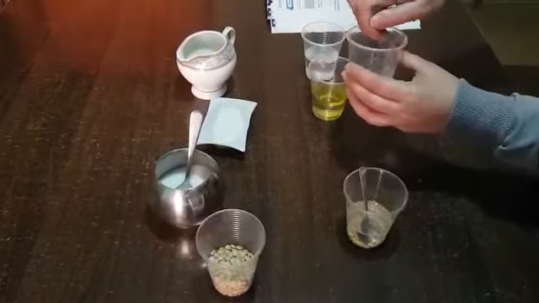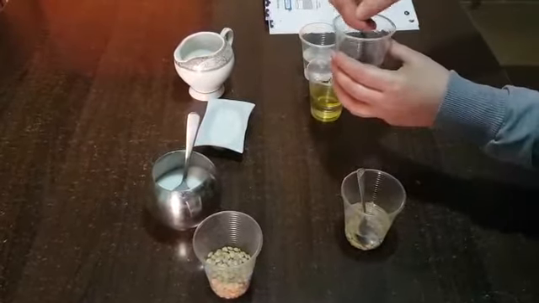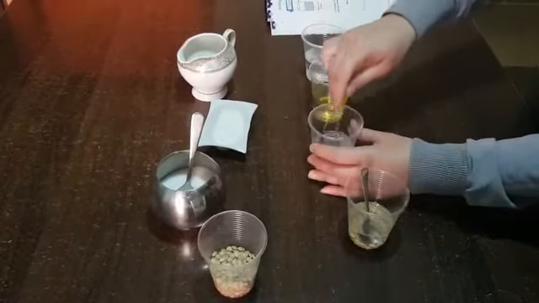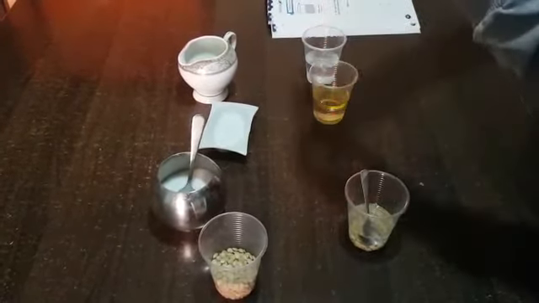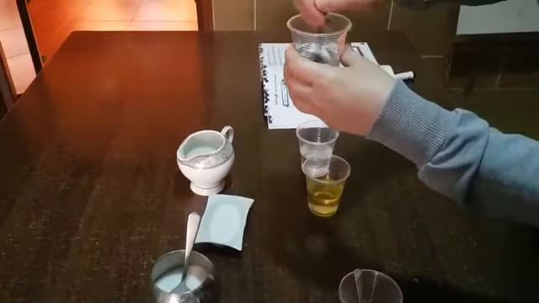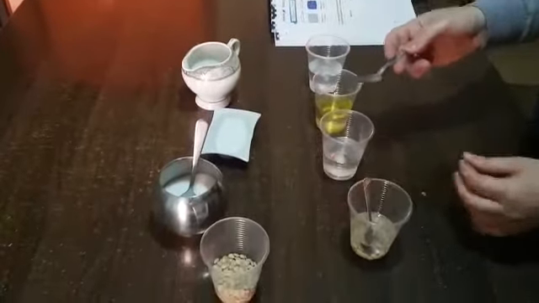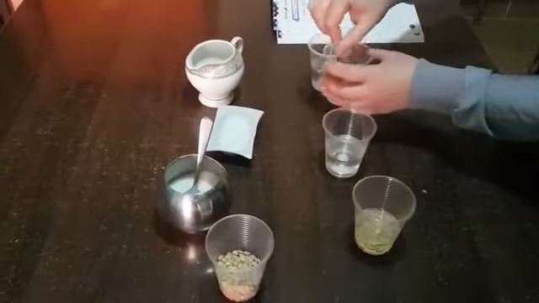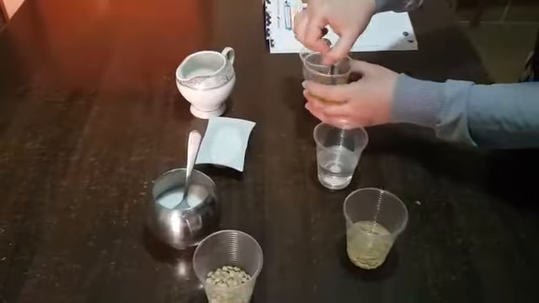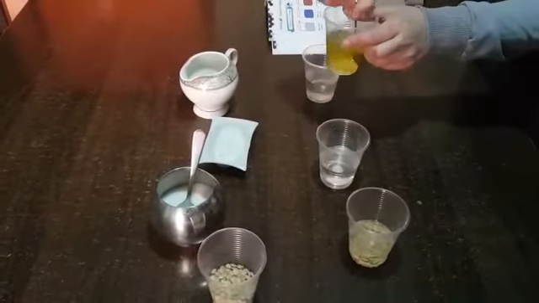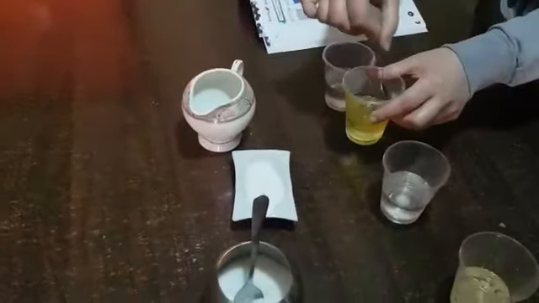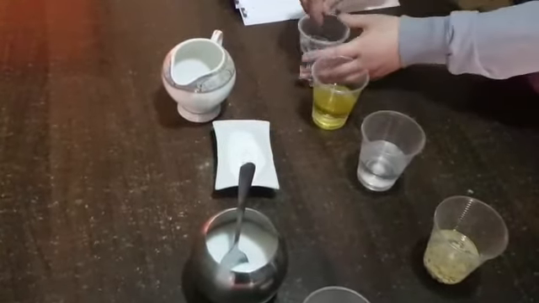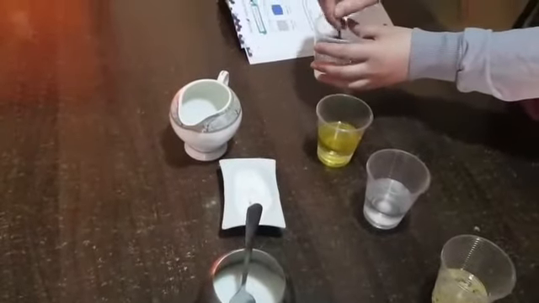Mix them together. We mix the oil and the water, and at last the salt and the water.